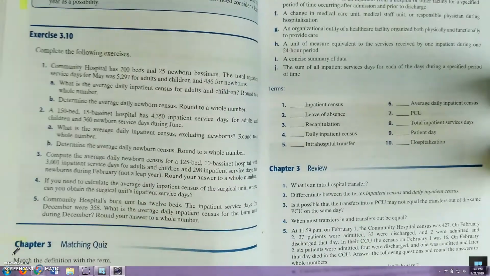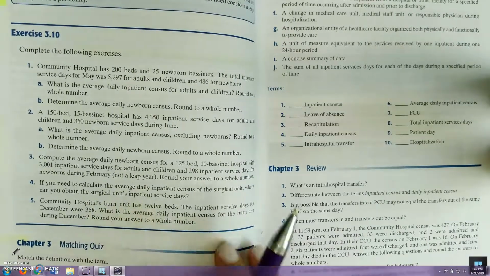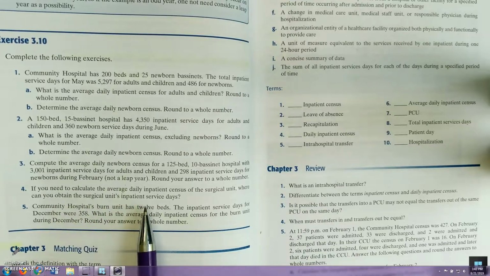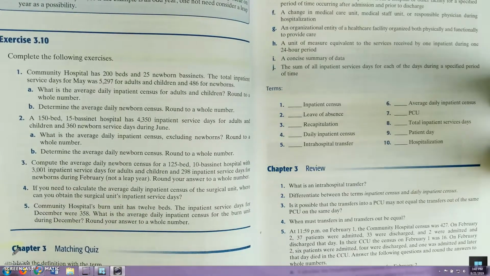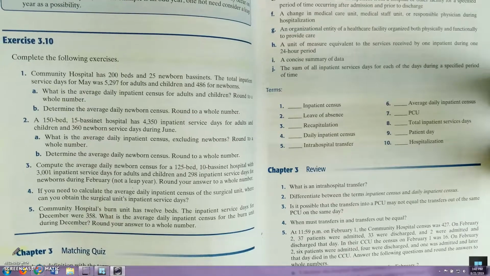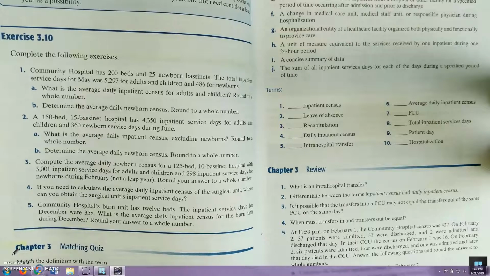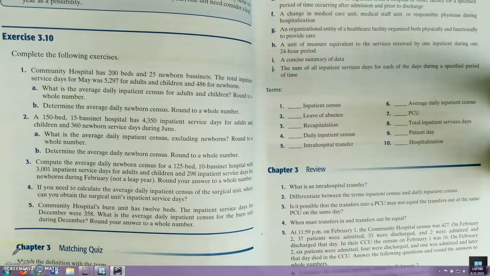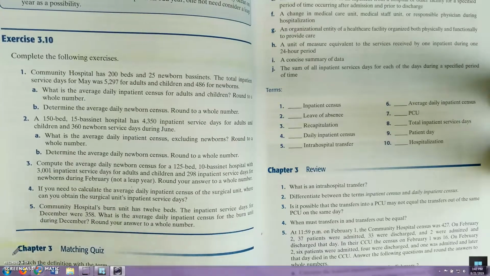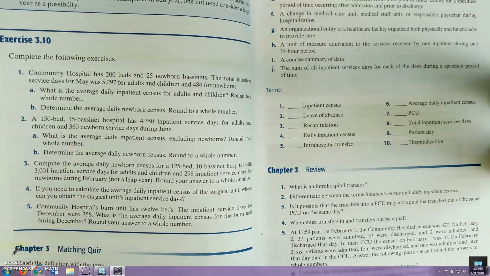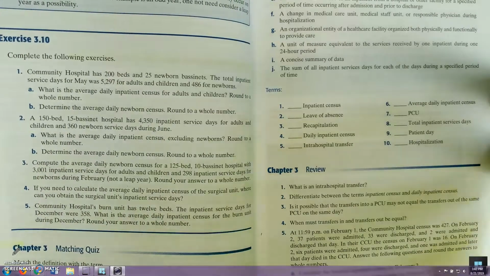Okie dokie. Number 4 says, if you need to calculate the average daily inpatient census of the surgical unit, where can you obtain the surgical unit's inpatient service days? Every PCU, or every patient care unit, reports to the master census or to the central collection area for the census, and so that's going to be the easiest way to obtain that information should you need it. So let's look at number 5.